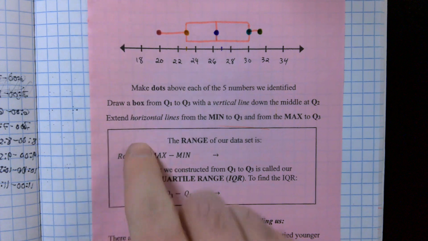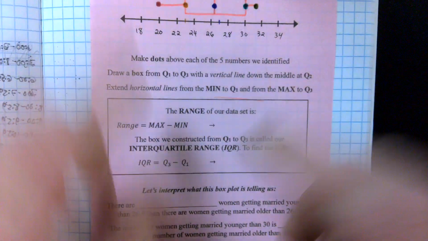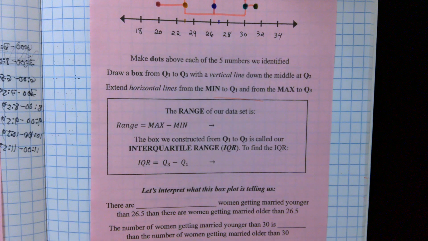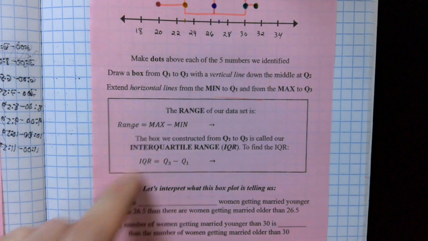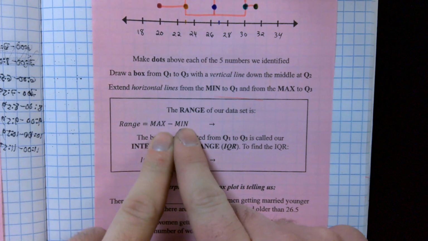Now let's talk about two things. We're going to first talk about the range. This is where things can get confusing. Range just means in general, right? When we were talking about functions, my range is the lowest y value to the highest y value. Here, my range is the difference between my max and my min.